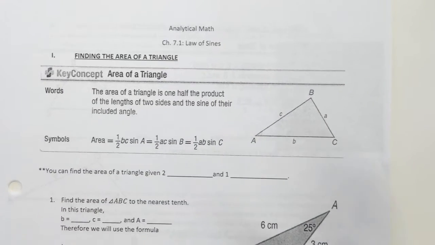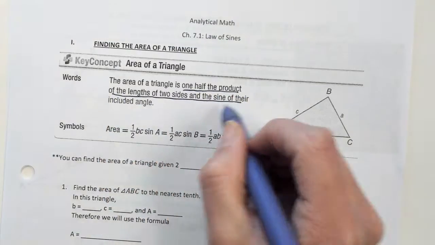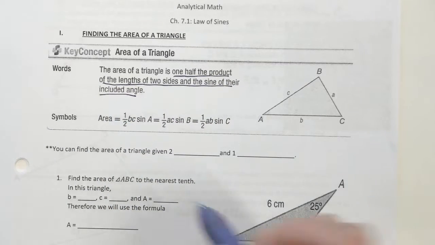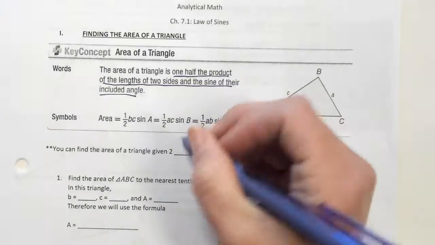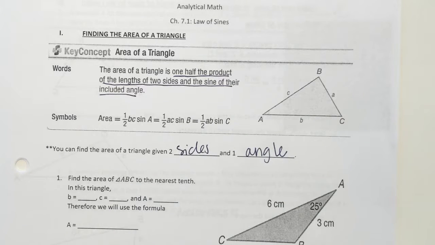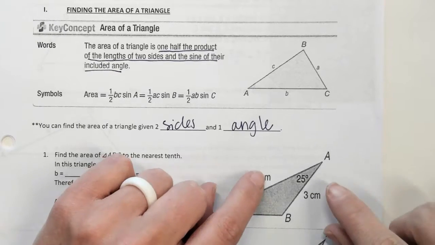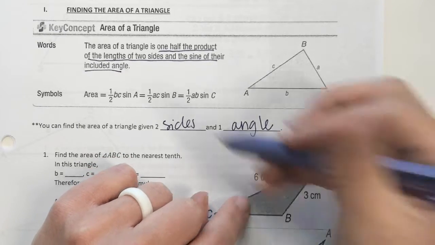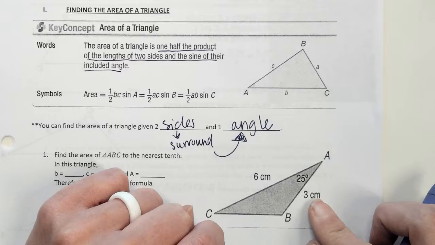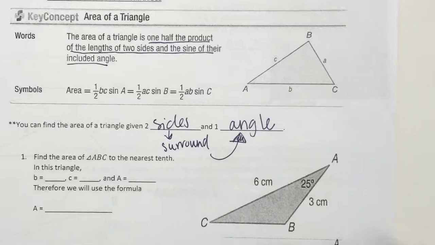Alright, we are first going to talk about the area of a triangle. It's 1/2 of the product of the lengths of two sides and the sine of their included angle. So you can find the area of a triangle as long as you're given two sides and one angle. And one other thing, it has to be sides that surround your angle. If you don't have that, we cannot find the area. It has to be two sides that surround one angle.